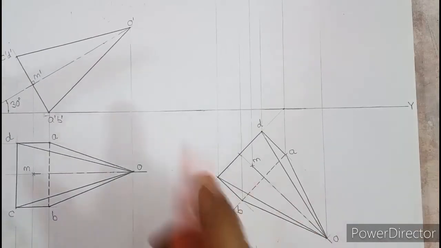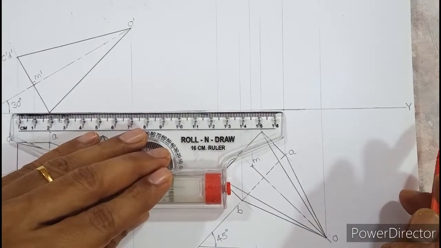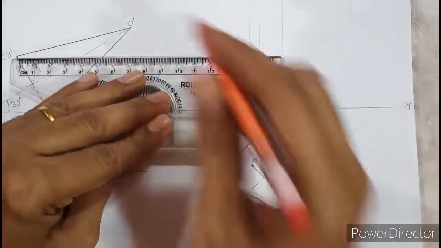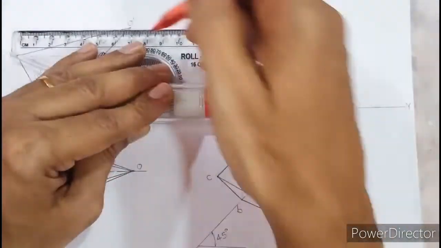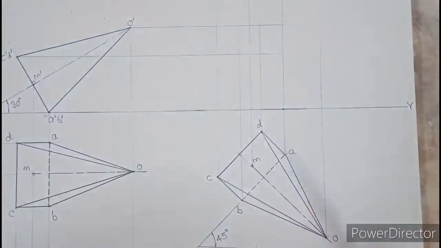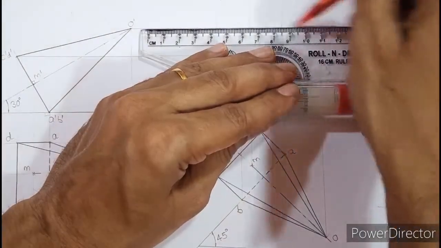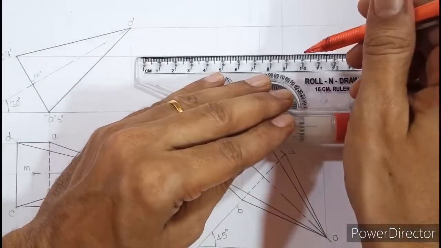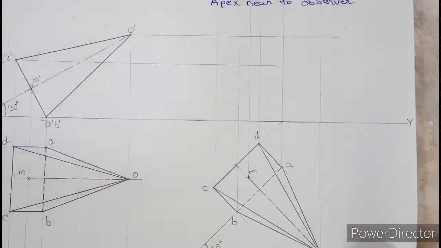Now we need to project all the points from the front view. So parallel to XY, we will roll this up. So AB is in ground only, so nothing to worry about AB, and O is a bit above. Okay, so I'll extend O slightly here. So you need to prepare a chessboard by projecting from both the sides.